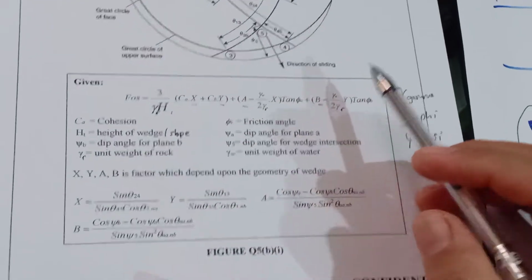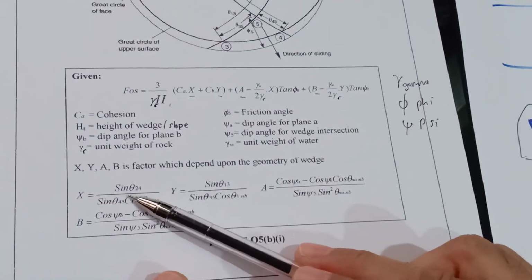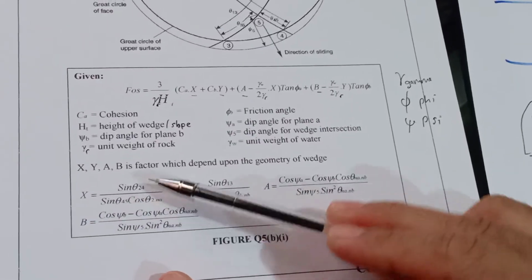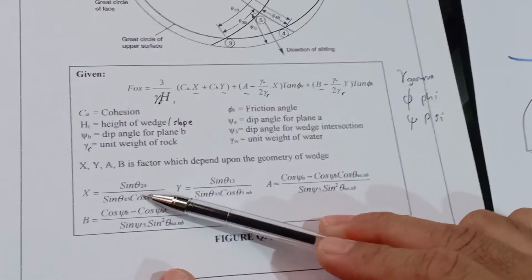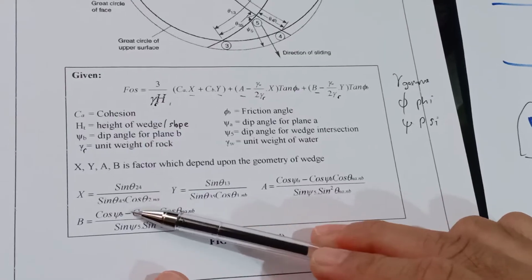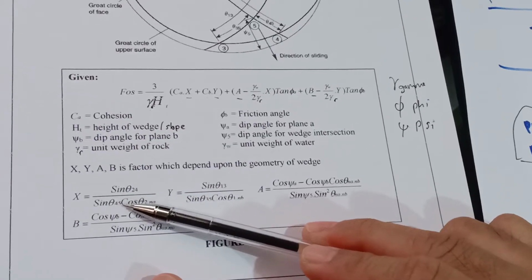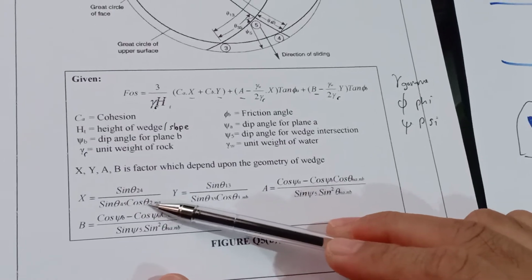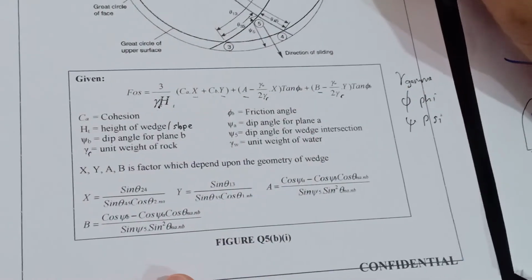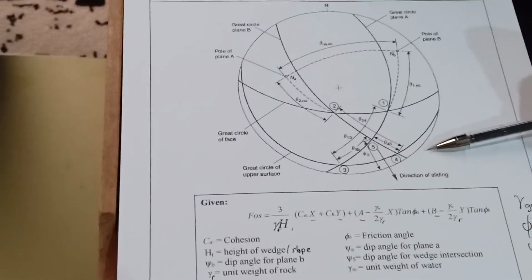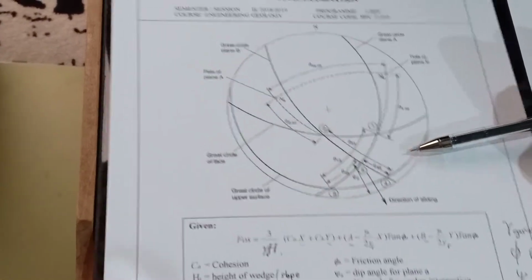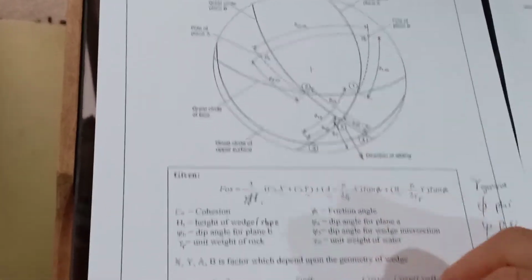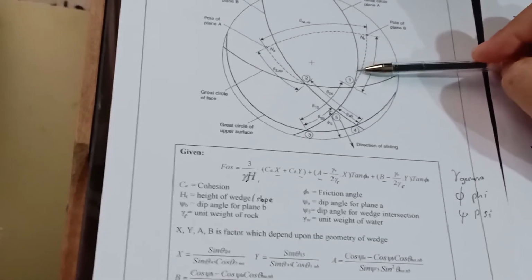This is the geometry factor. Using that formula below here, X is sine theta 24 divided by sine theta 45. What is this? This refers to that graph, that plot. To get this value, you have to refer to this plot.